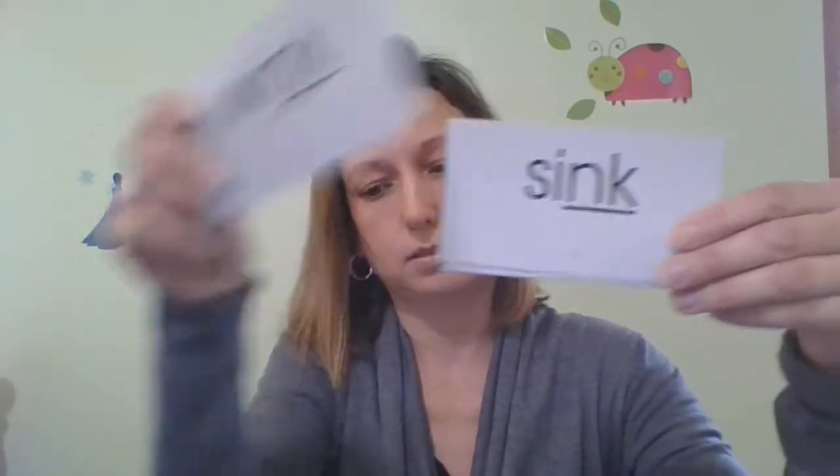Sorry, that's a digraph. Remember, that's different. These two letters get together and make one sound. These two letters are together making their own sounds, but blending together. Chink. Wink. Can you wink? Wink is one eye. Blink is two eyes. Wink is just one eye.